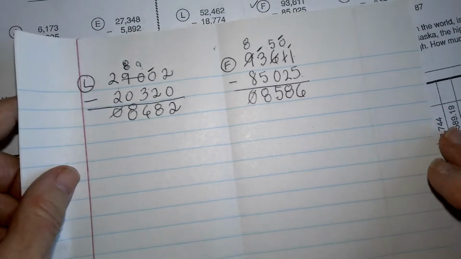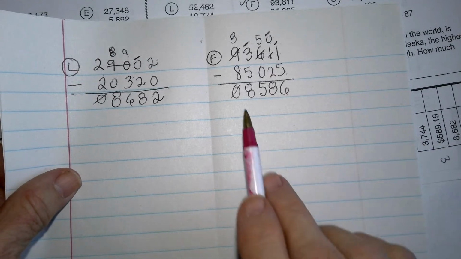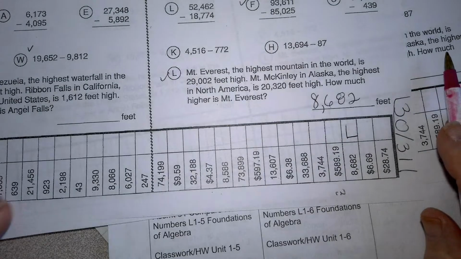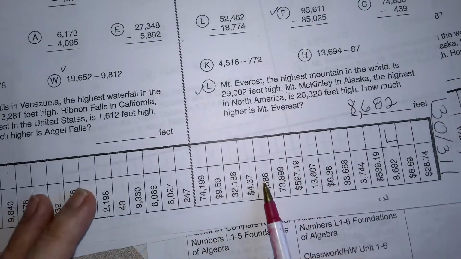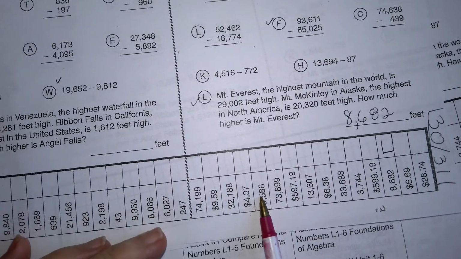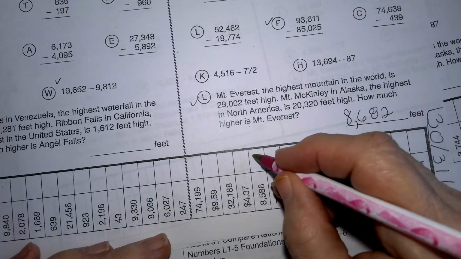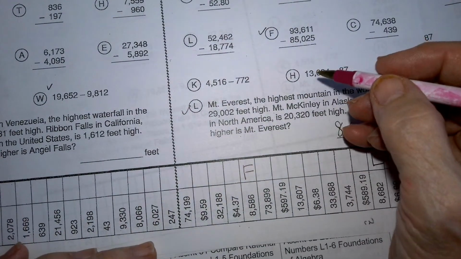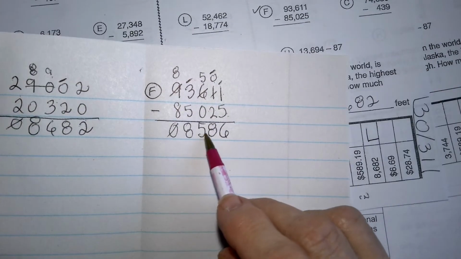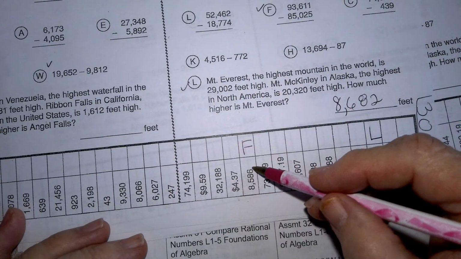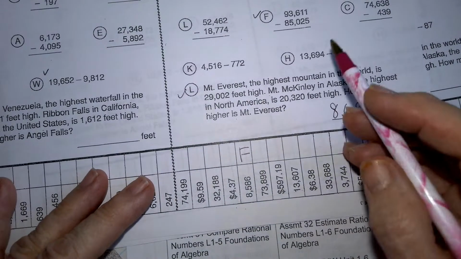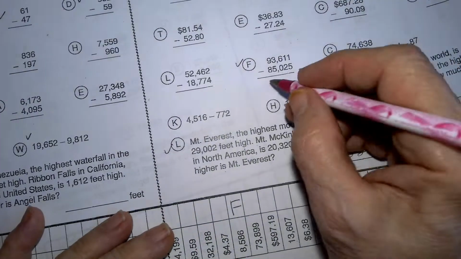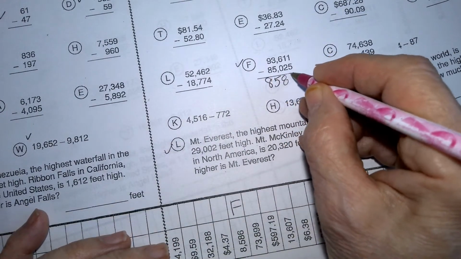So before we put our answer down, let's make sure that we find it. I'm looking for 8, 5, 8, 6. Oh, it's right here. 8, 5, 8, 6. So it doesn't matter, girls and boys, who's the first to find it? Just find it on yours and put the letter F. This is the answer, and go ahead and put your 8, 5, 8, 6.